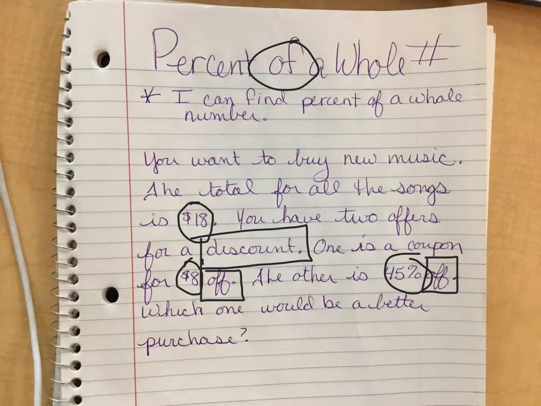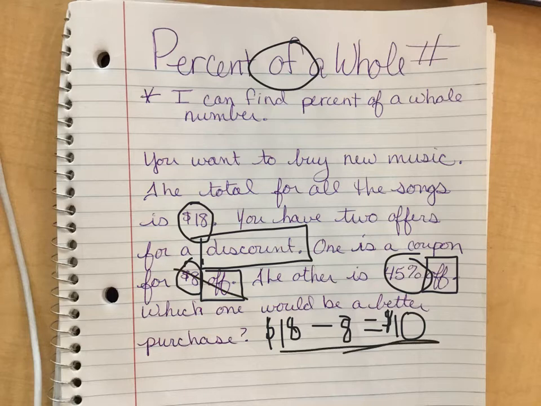So we can see here, if we just have the coupon for $8 off, we have our $18. If I want to take $8 off of that, I'm simply going to subtract $8. So if I have 18 minus 8, I'm going to spend $10 on this music. All right, so this one's more of a simple subtraction problem for this $8 off. So we're done with that one. But the one we need to see, is this going to be a better deal, is this 45% off.